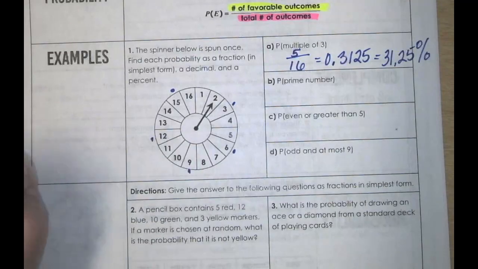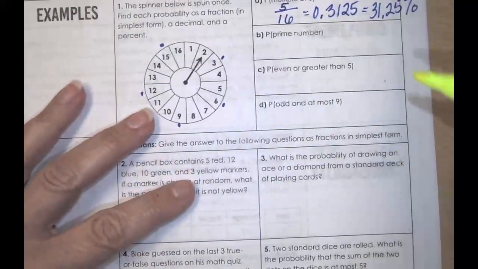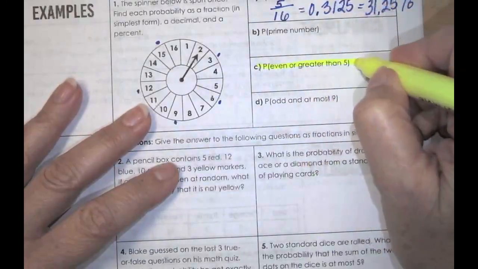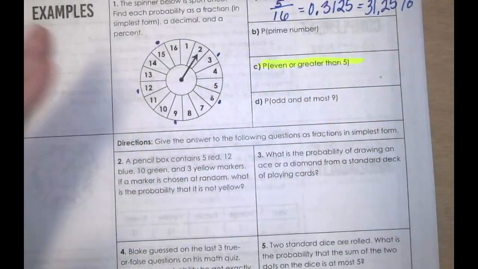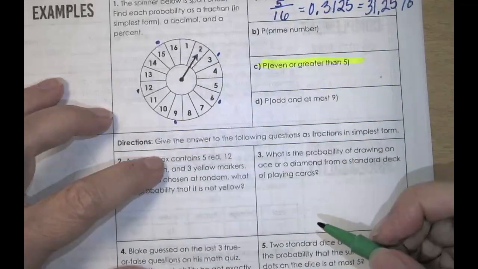So let's skip the next one. We're going to look at the one that says or. Probability of an even number or greater than 5. Remember that or is kind of like, both are possibilities. It's not and, so it doesn't mean they have to both be true. Even number or greater than 5.